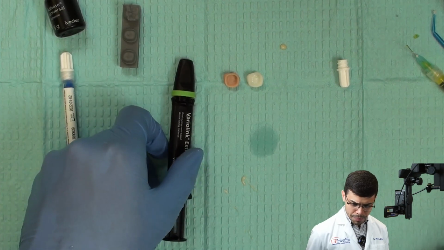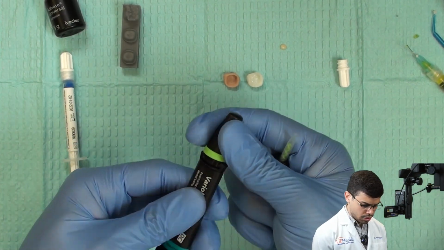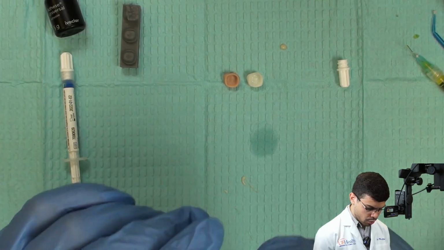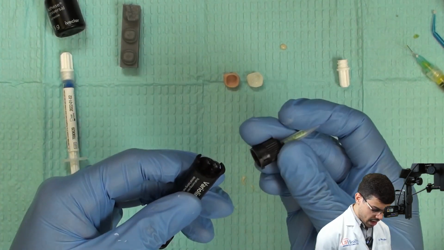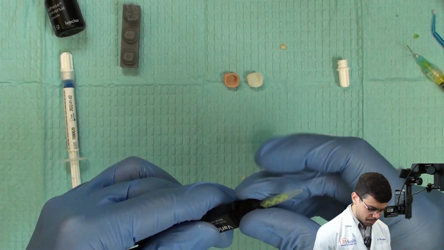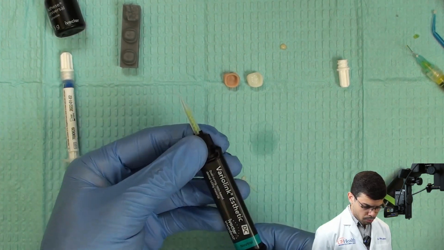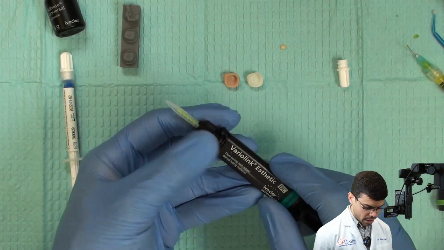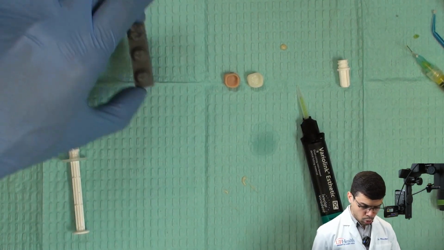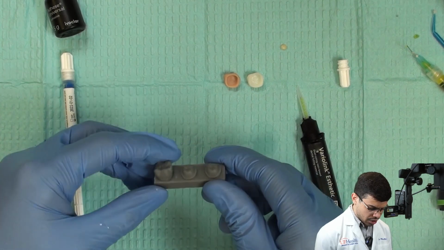So I'll just prepare my resin cement here. So this is pretty simple. You just have a cap here that we're gonna remove, and we're gonna add the mixing tip. You're gonna notice that the mixing tip is black and green. So this is ready to be used. Now it's time to do the etching on the tooth, okay?